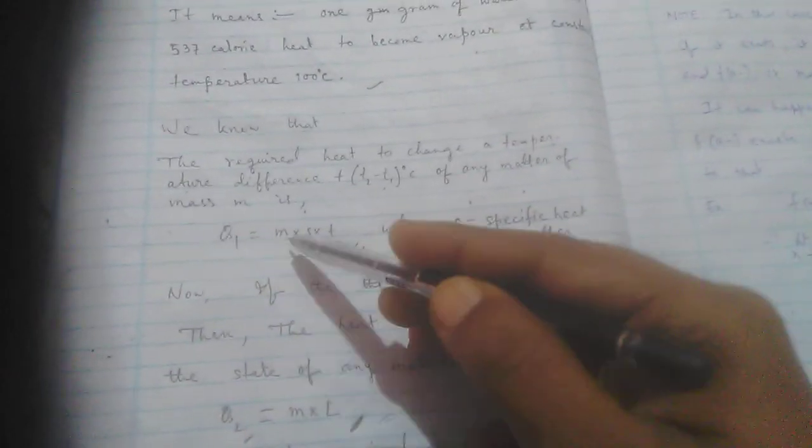So m L is the required heat. Here the required heat is Q equals m multiplied by L. This is the heat required to change the state first, and then you can get the temperature difference. You need to know these two types of heat to solve any mathematical problems in physics.